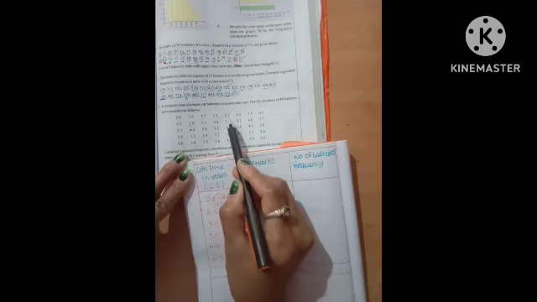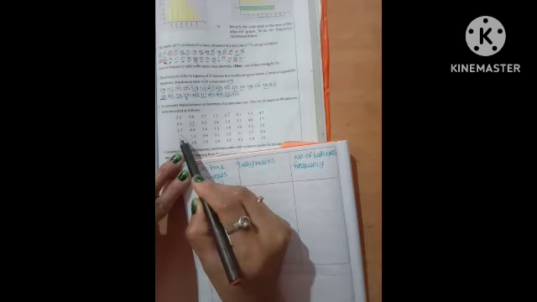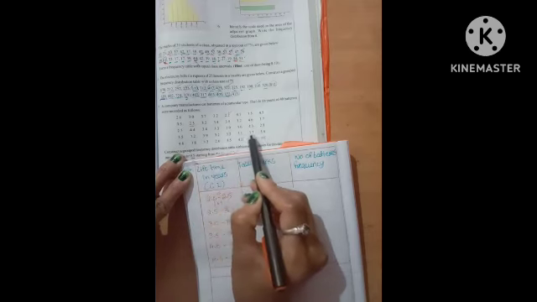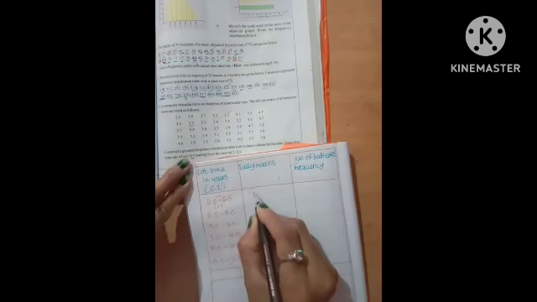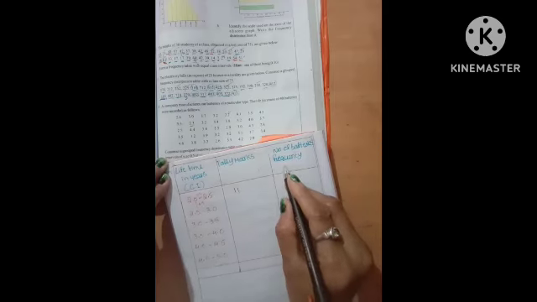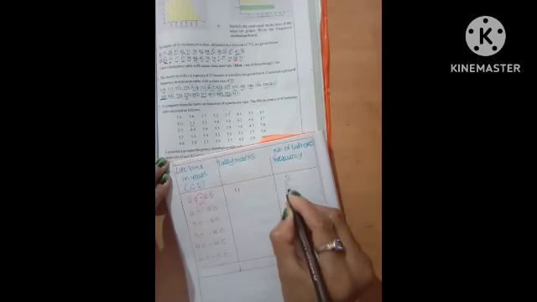First one is 1, 2, and 2, only 2. So how to draw the tally marks? 1 and 2 only. The frequency is the number of batteries, that is nothing but 2 only.